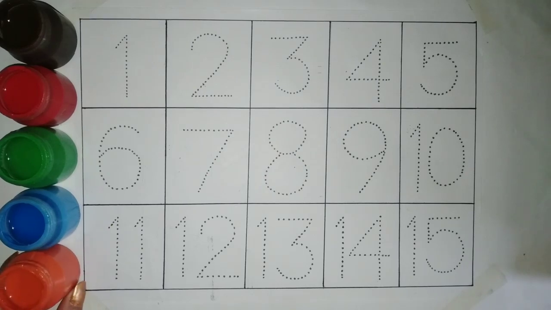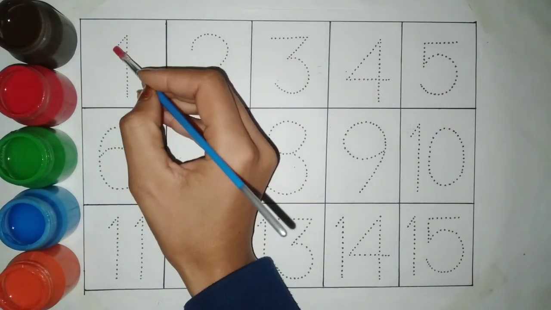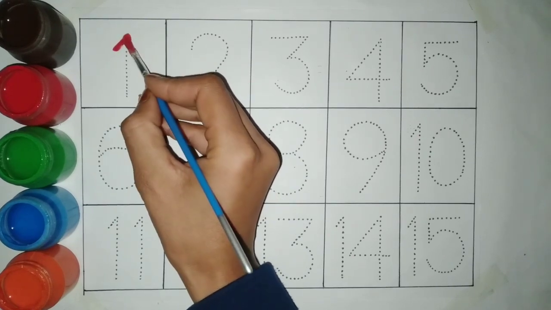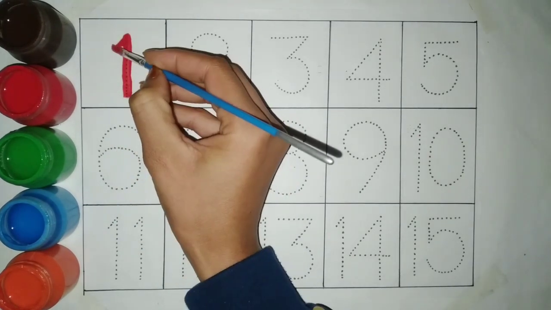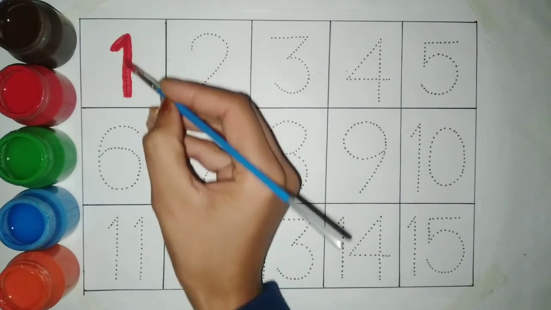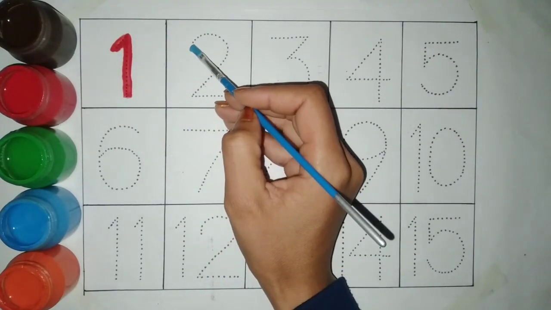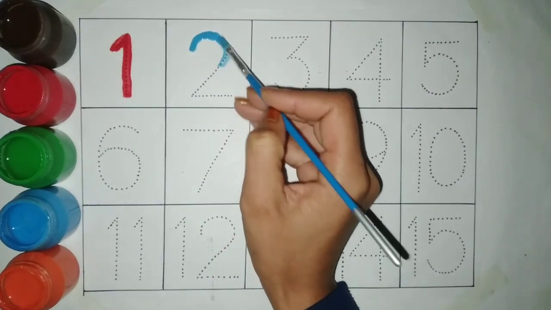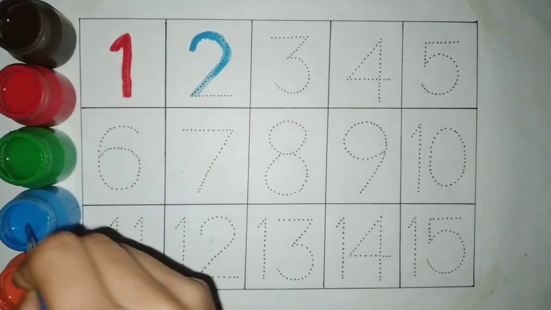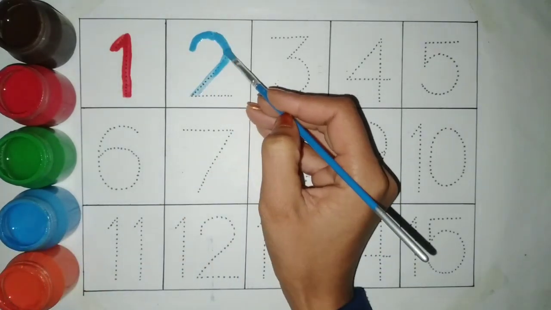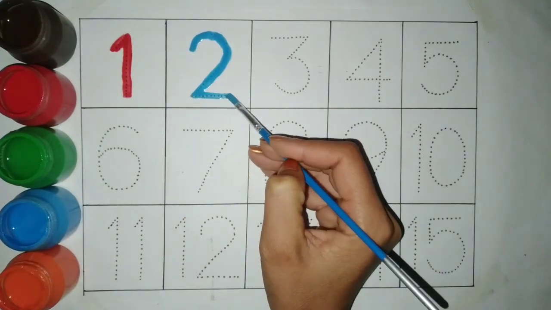Let's start the video. Red color. This is 1. Sky blue color. 2. Kids, this is 2.